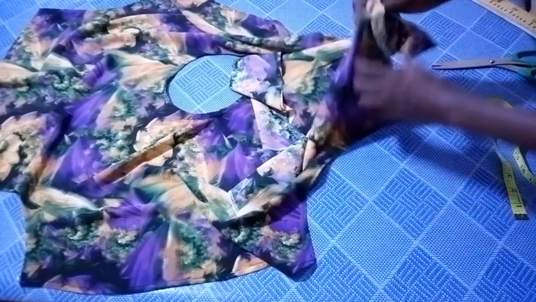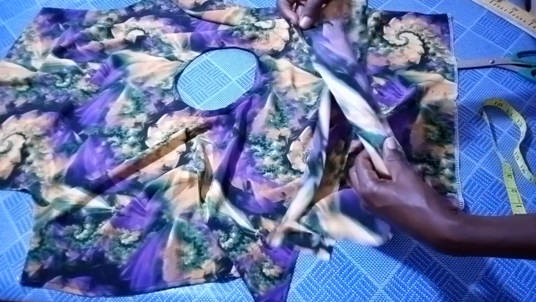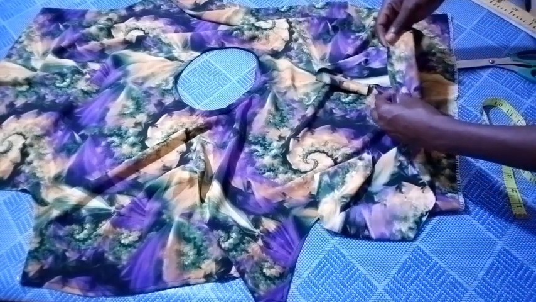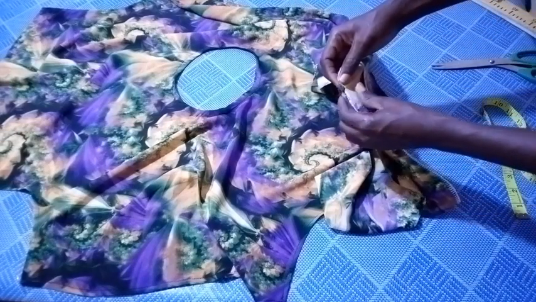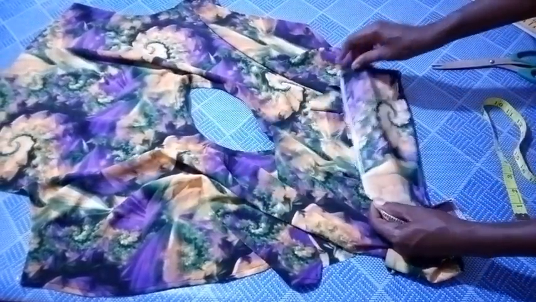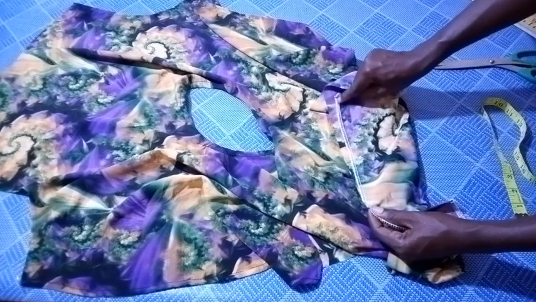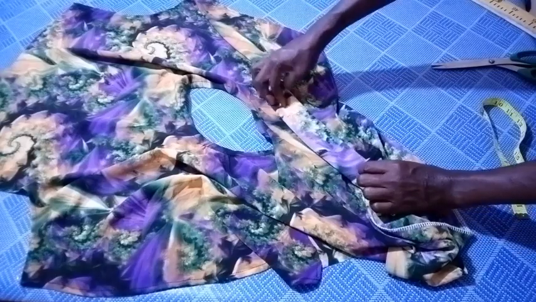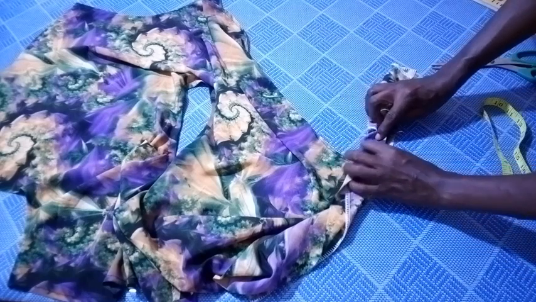Can you see? So the next thing I'm going to do is just to place that center point, which I've just notched, on this band like this. So I'm going to place it right side to right side on that particular midpoint. Can you see? So right now I can stitch using like 0.5 inches allowance. So I will just stitch. By the time I get to this point, then I will fold this like this into 2 equal parts this way.